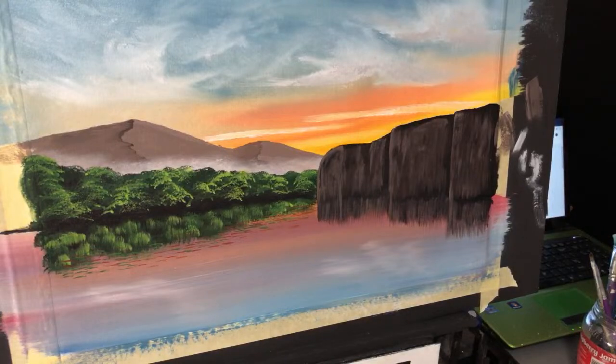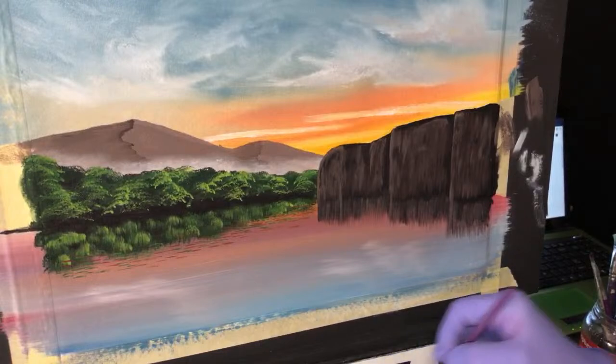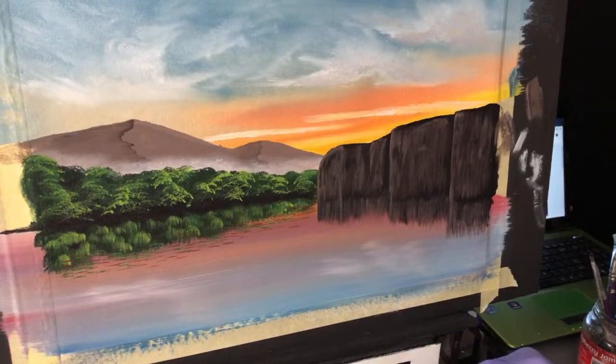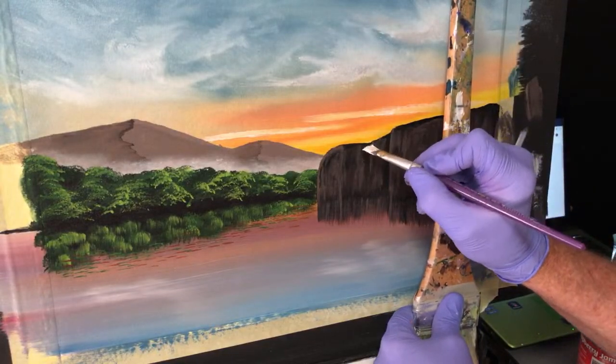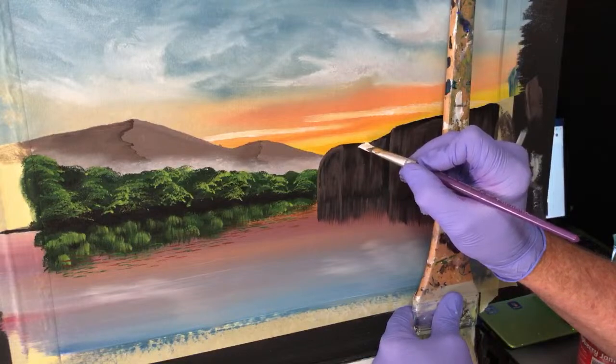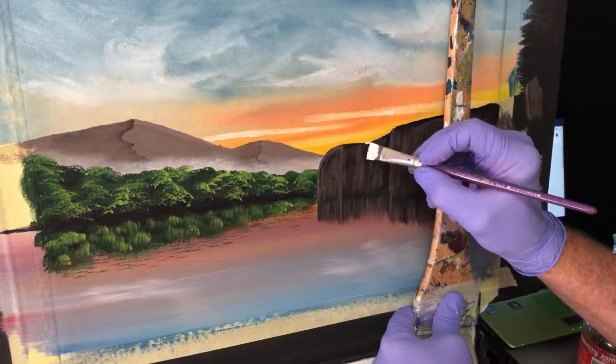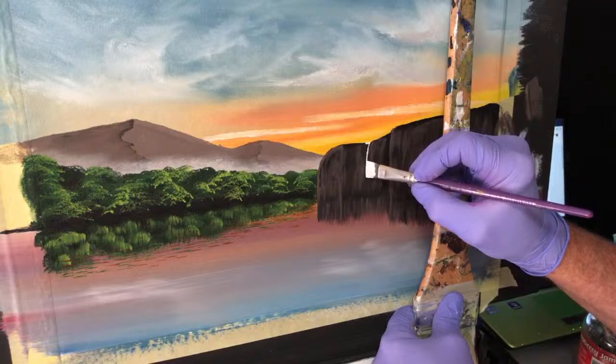What am I after? What am I after? Oh, the white paint. I'm going to grab the white. I'm just going to use this same brush, hopefully I can get away with it. And we're going to add our waterfalls now. So we probably get a puddle of it up there and just bring some water down.